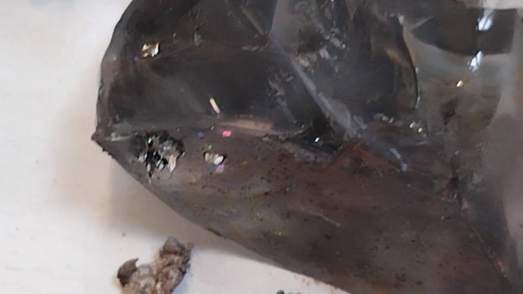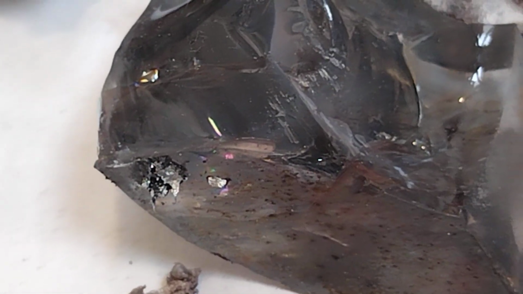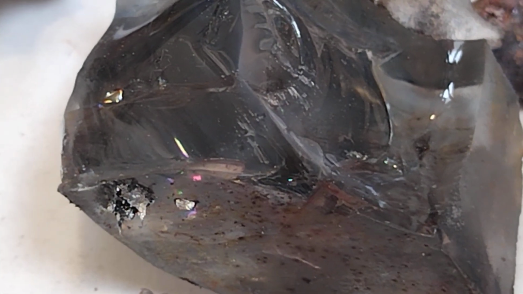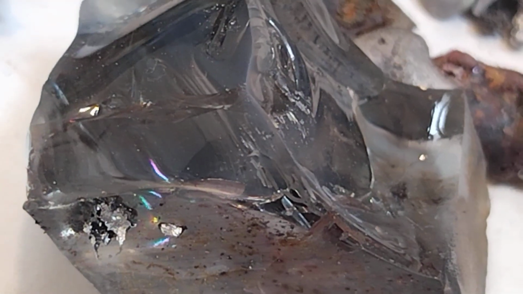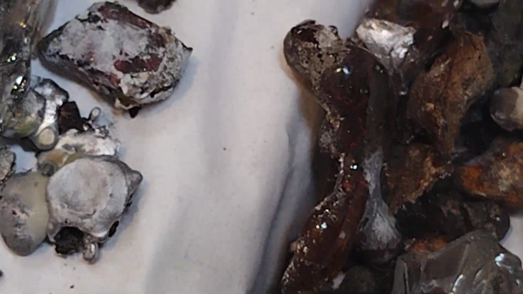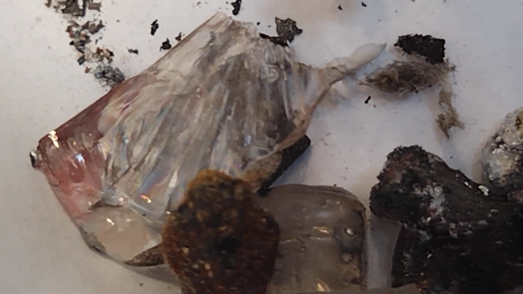Sorry, the little plug was on me again. I just find my crystals so fascinating. I just love looking at what they can do.